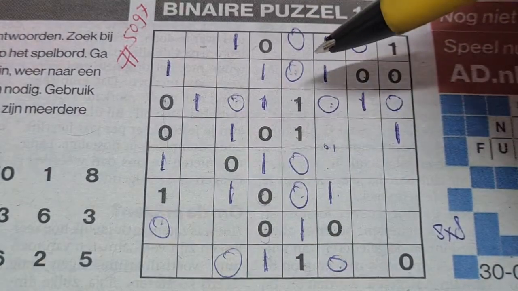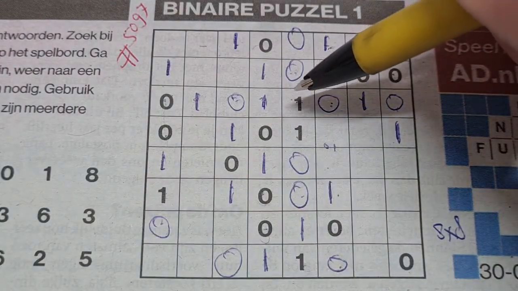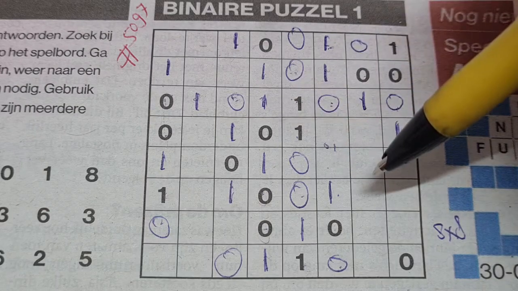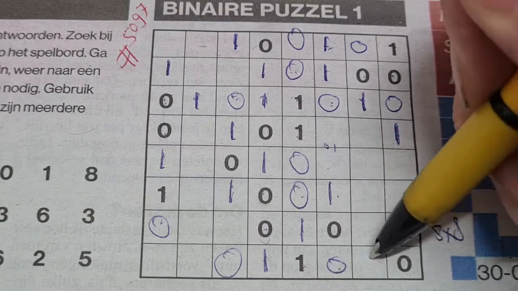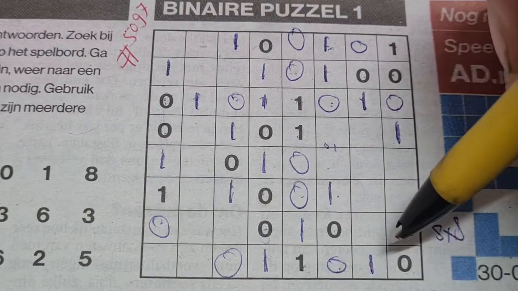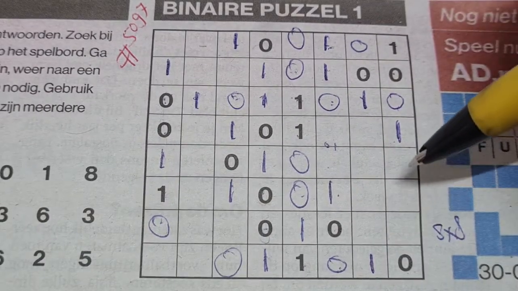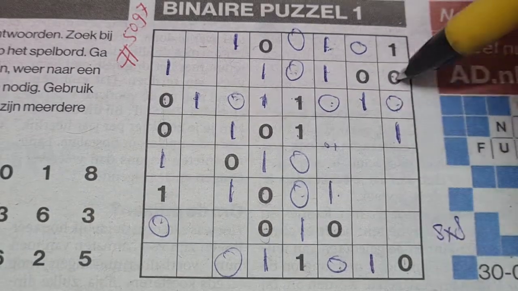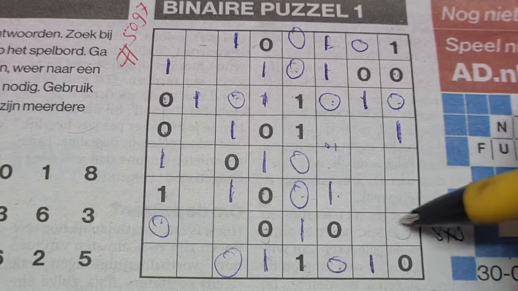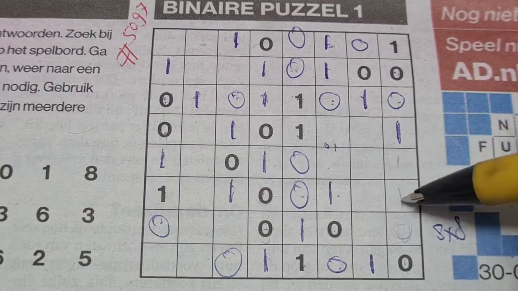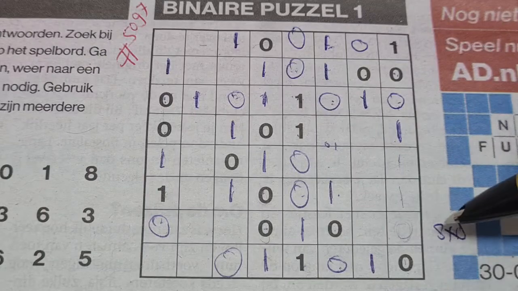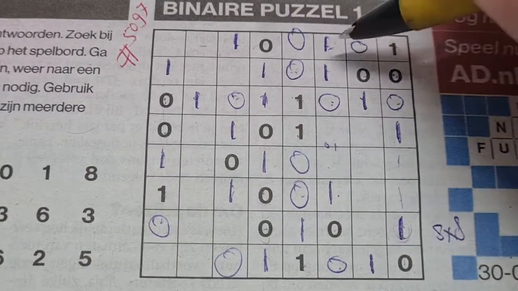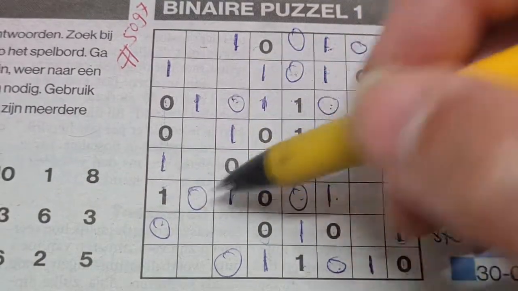Alright. Let me see. Between two O's comes in 1. And now. Here we have 3 O's. If I place number 4 here, then we have 3 ones in a row in the last column. Not allowed, one of the rules. So this can be no, this should be a 1. Okay. Between two ones comes an O.